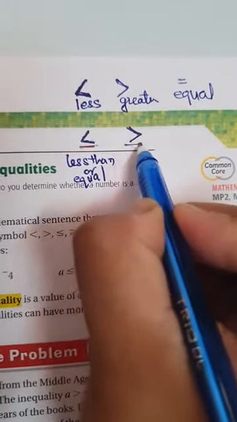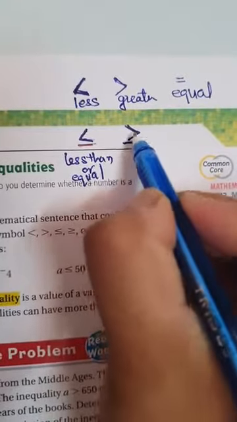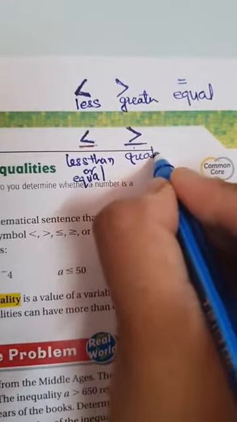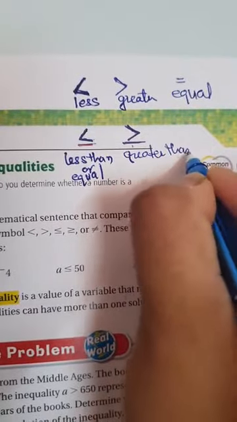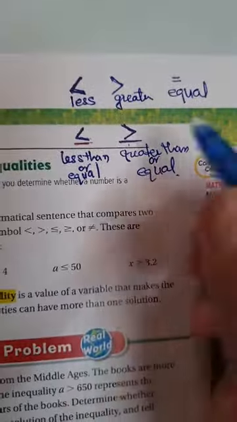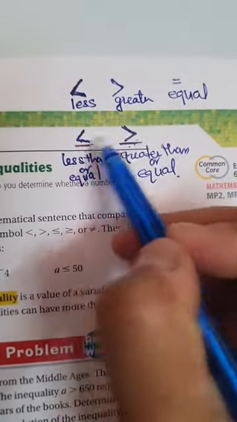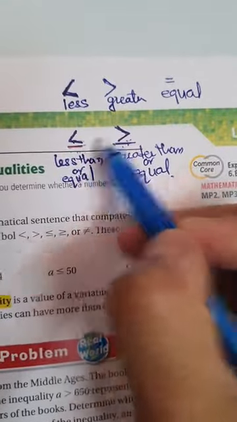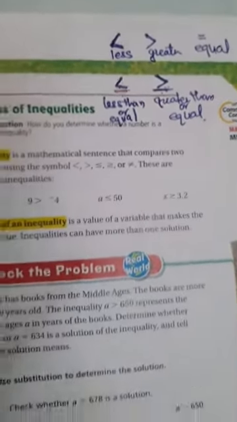If you find a line below the symbol, that means it is greater than or equal to. So these are the two new symbols you are going to learn in this lesson. This is less than or equal to, and this is greater than or equal to.